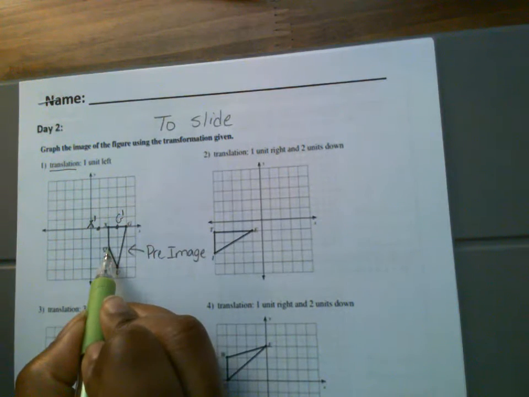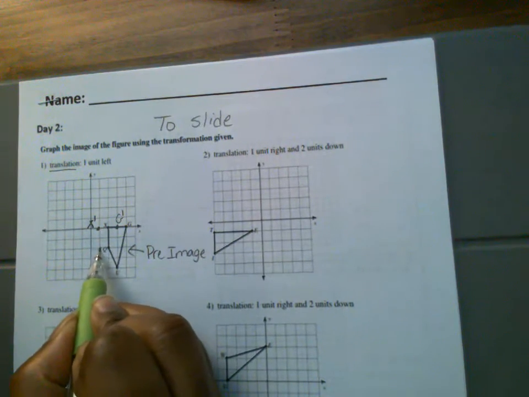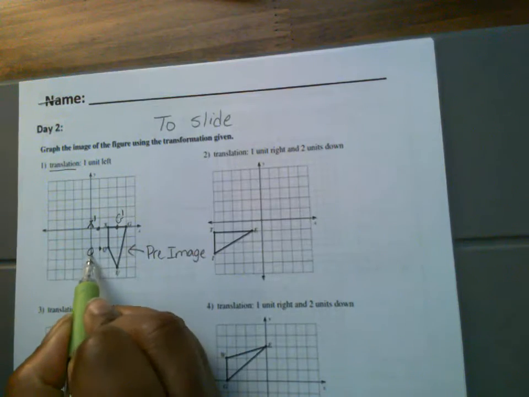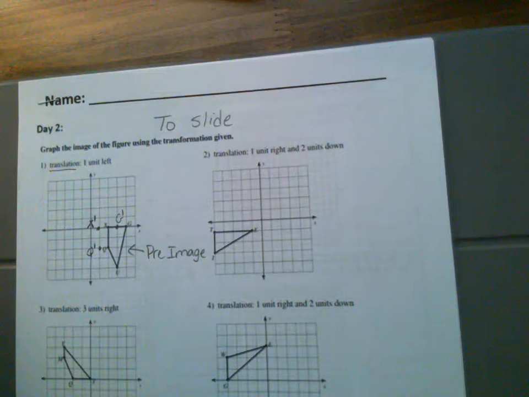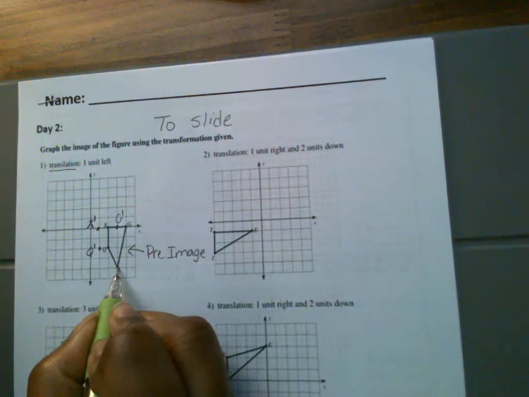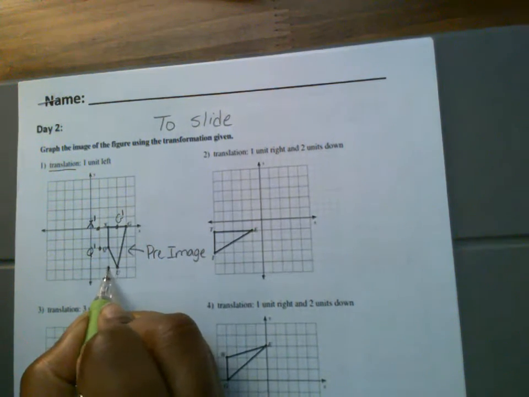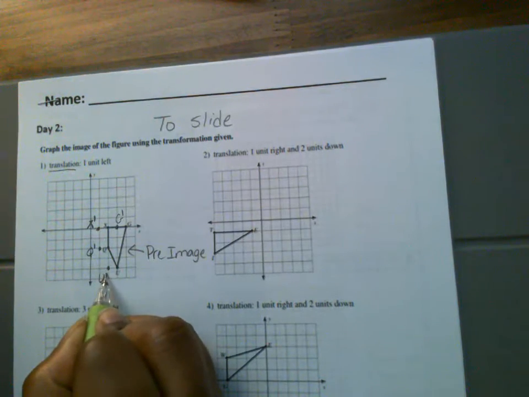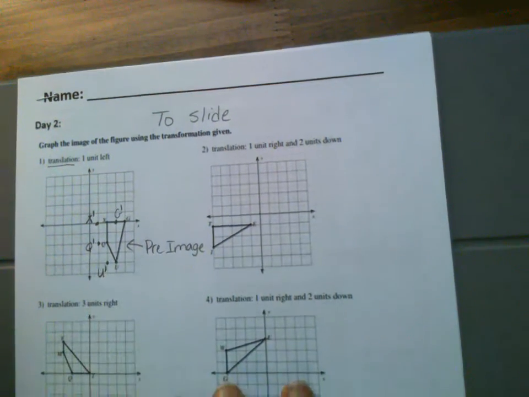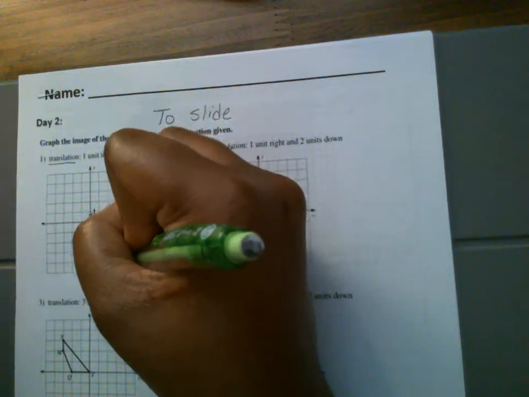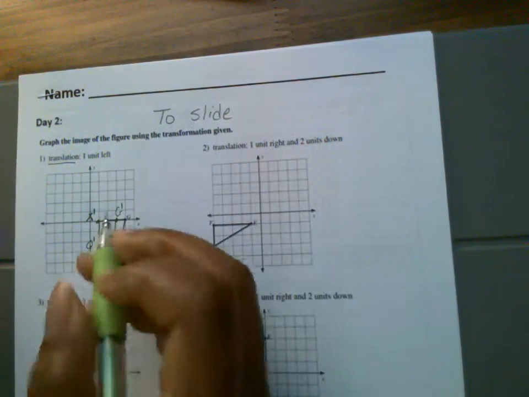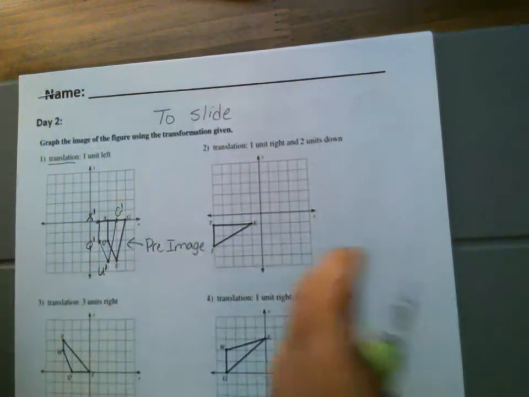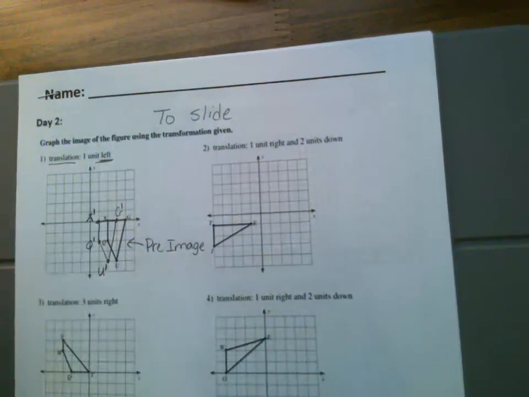Now I'm going to move Q. 1 time to the left is here. So I'm going to put a Q and put a 1 tick mark in the corner here because it moved 1 time. U, I'm going to move it to the left. 1 tick mark there. So now I'm going to connect these points. And as you can see, this object shifted or it moved 1 unit to the left.